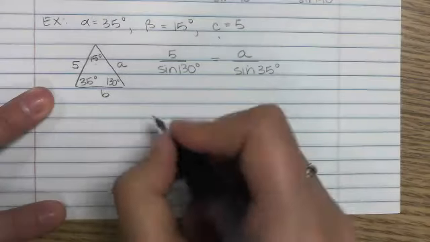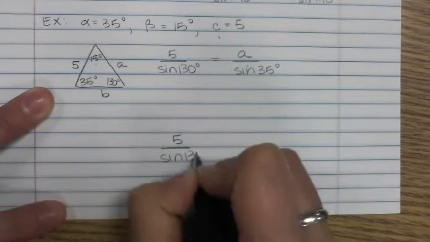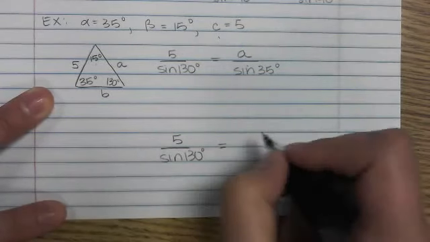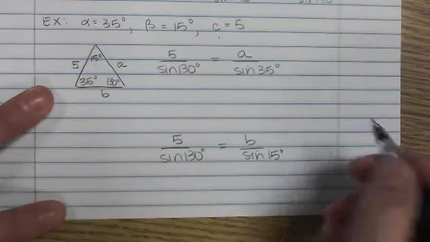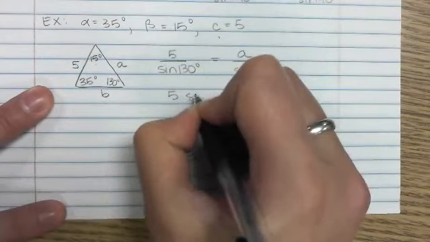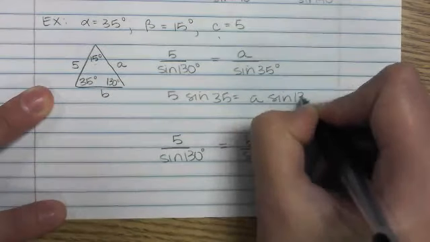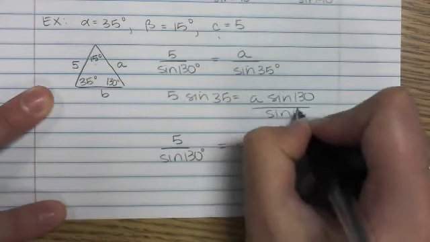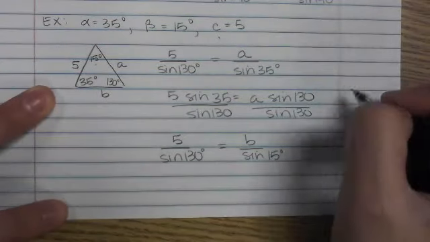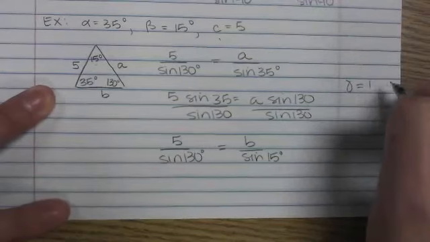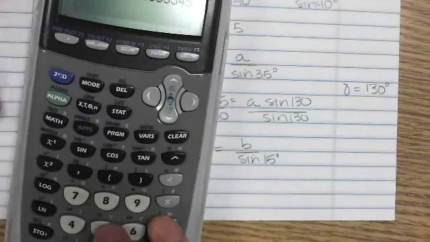Leave myself some space this time. And then I'm going to say 5 over sine 130 equals B over sine of 15. And then we're going to solve it the same way. So this one's kind of boring because we already did it. So divide by sine of 130, divide by sine of 130. I'm going to put gamma off to the side because we found it already. And then I'm going to go ahead and type this one into my calculator.